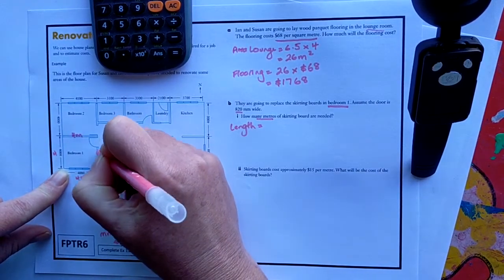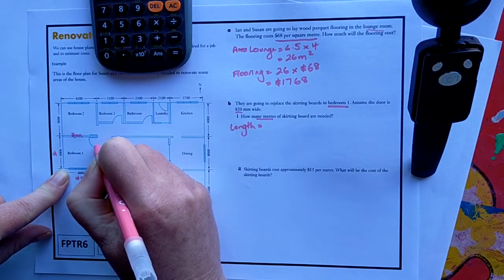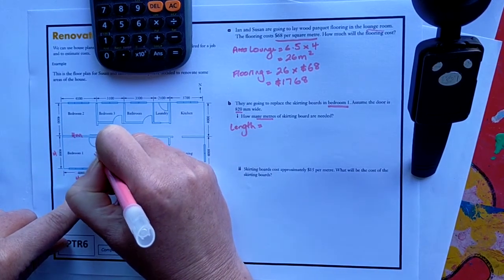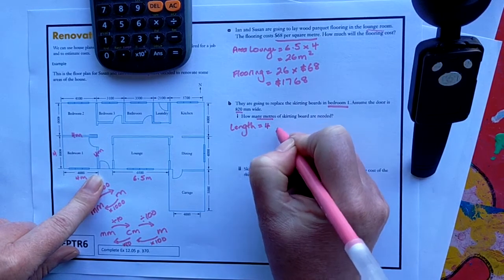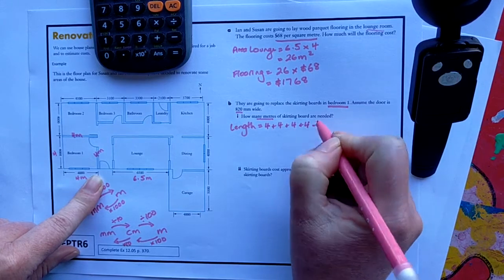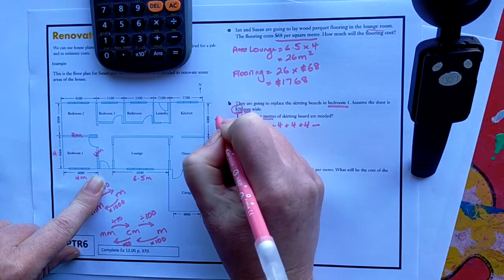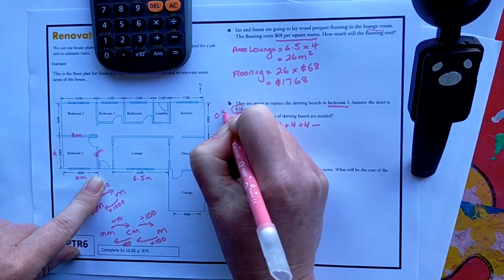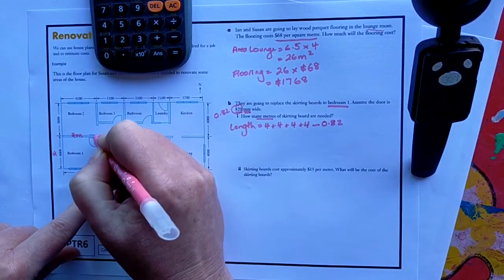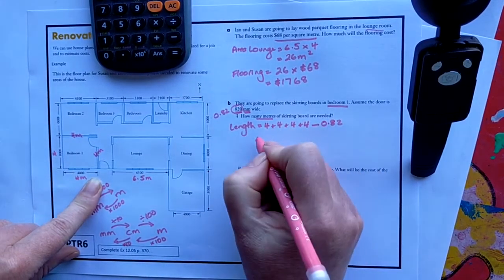And this side is going to be 4 metres, but we have to take out the 820 millimetres there. So what about if we just said the length is 4 plus 4 plus 4 plus 4, take away that 820 millimetres. Now that's millimetres, so if we divide that by 1,000, you get 0.82. So we'll count the full length of the wall and then we'll take out the bit for the doorway.